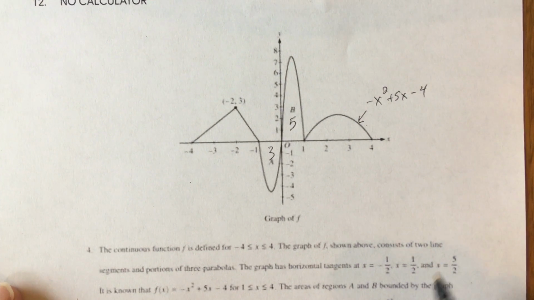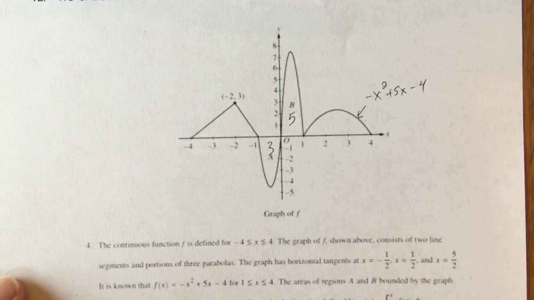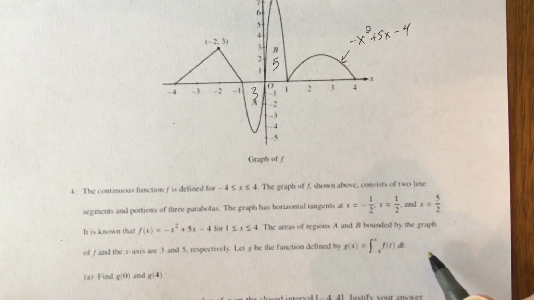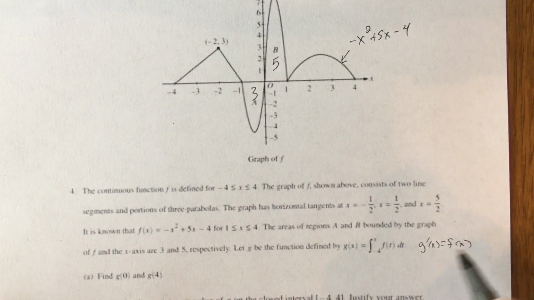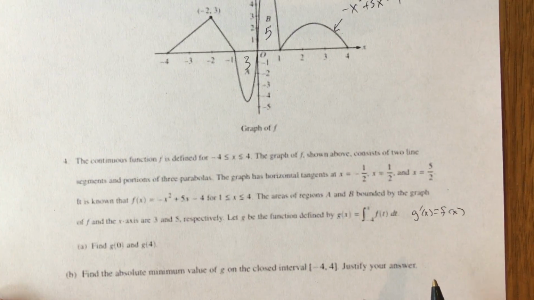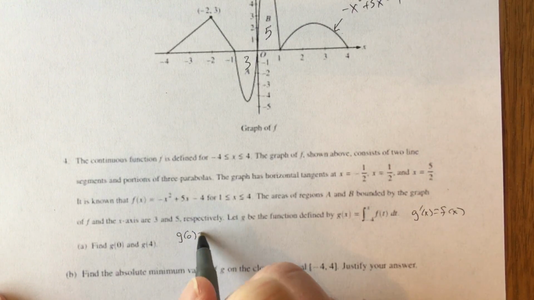Okay? And first thing then, we're told g is the integral from negative 4 to x of this function up here. All right, so that means that g prime of x is equal to f of x. That's always a good thing. If you see something like that, always write it down on your paper right away. Sometimes you'll get a point just for that. So we're supposed to figure out what g of 0 and g of 4 is. So we'll start with g of 0.